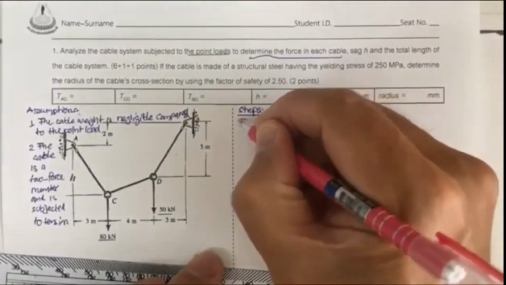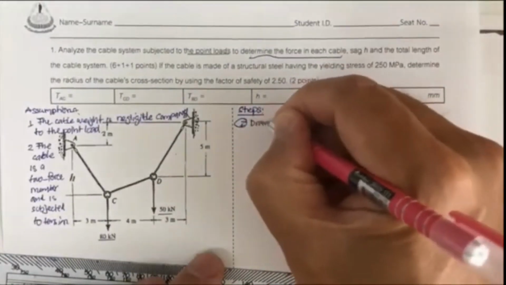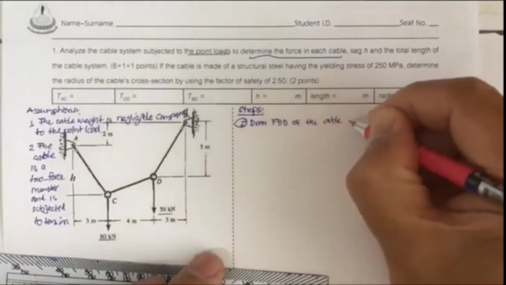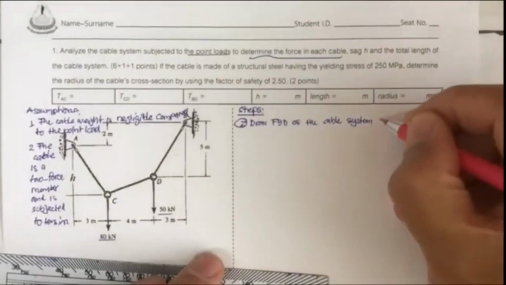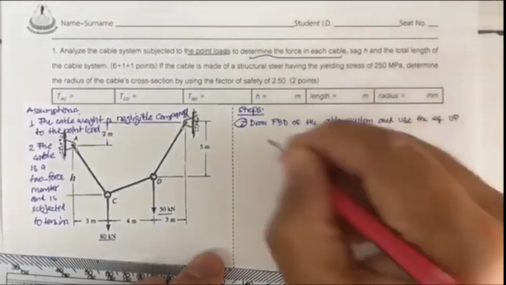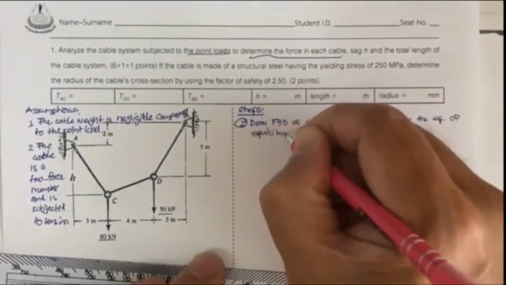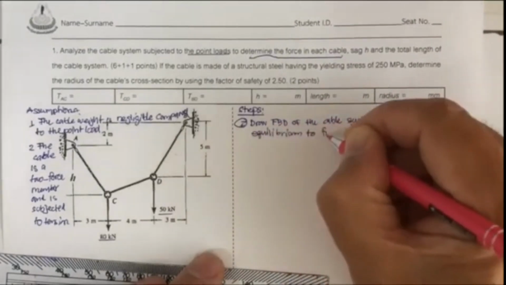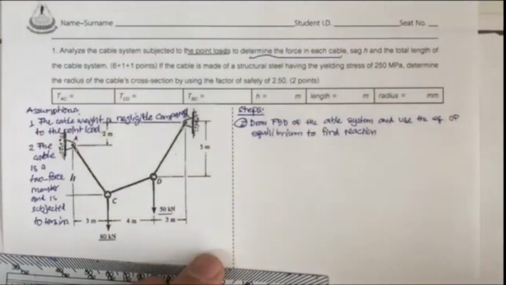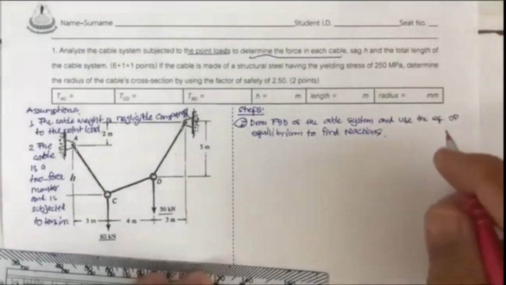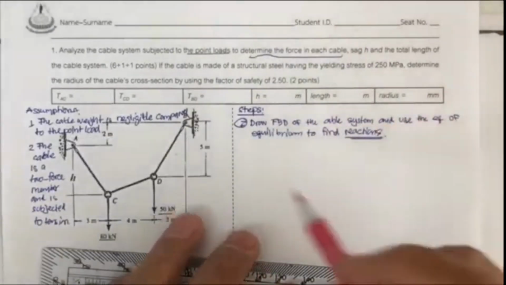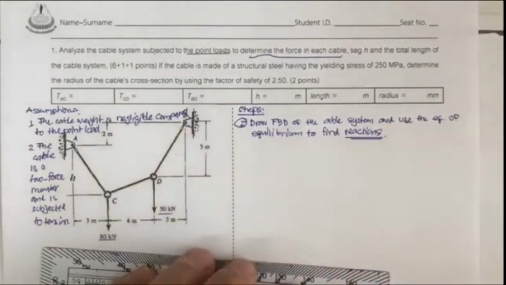First, usually we draw the free body diagram of the cable system, and use the equations of equilibrium to find the reaction. After you find the reaction, usually you cannot find the reaction directly. You may find the force in the cable near the reaction. I will mention this later.